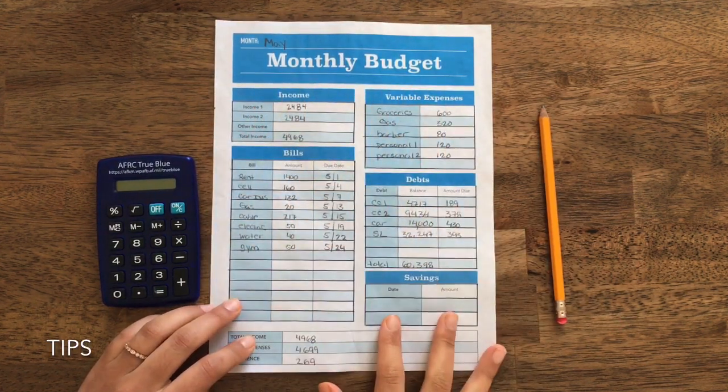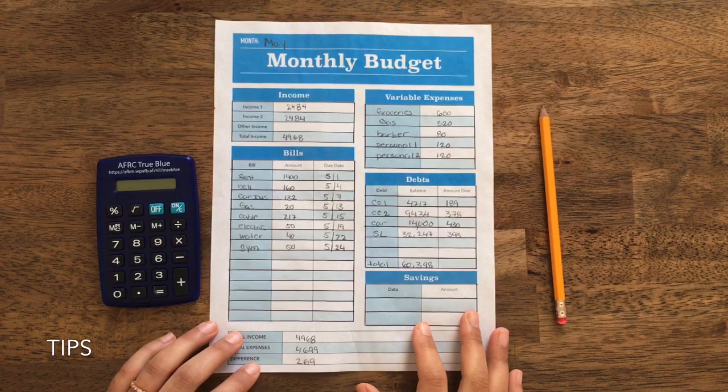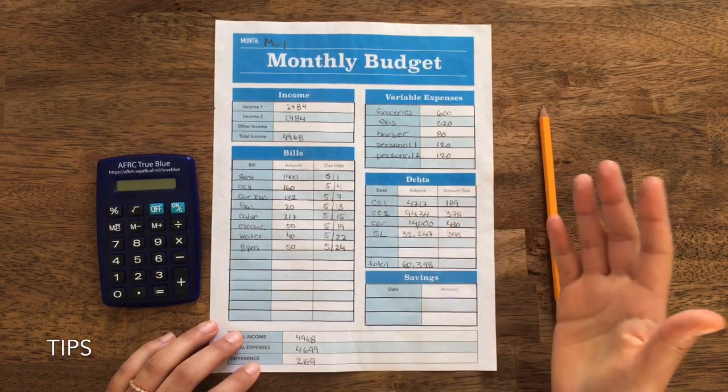For this made up budget, for this family, it would take them 36.4 months to get out of debt. So that's about 3 years. Now, a couple of tips that I wanted to include, what you can do to try to get out of debt a little bit faster.